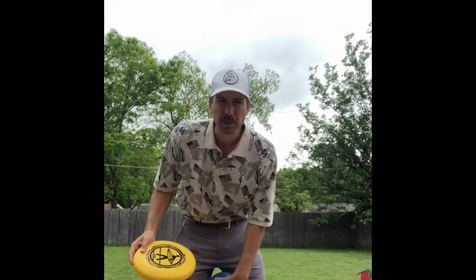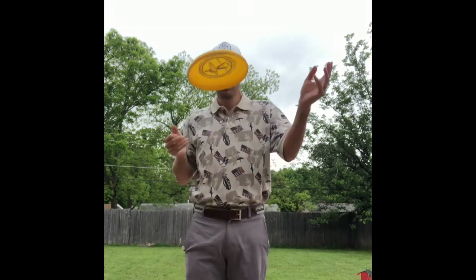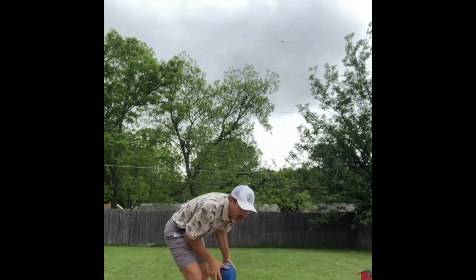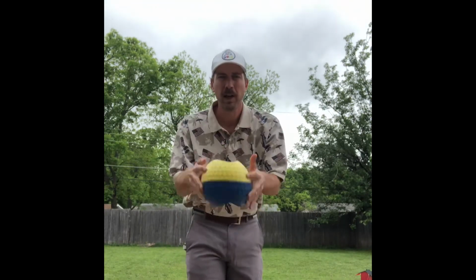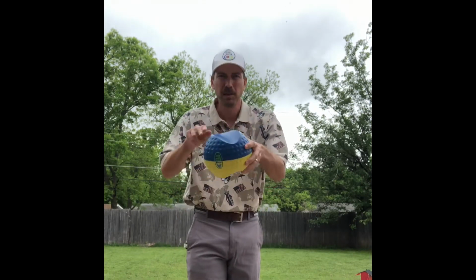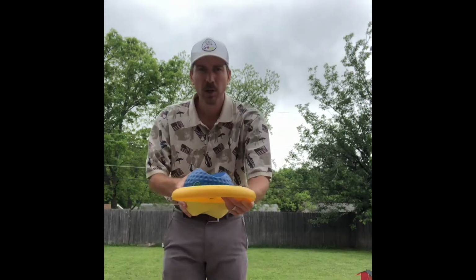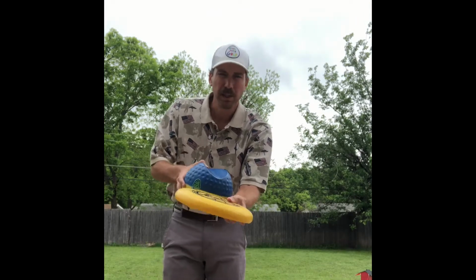Well, a Frisbee is spinning like this. Obviously, a golf ball is not spinning like that. A golf ball is spinning like this, end over end backwards. But you can imagine the midline on this golf ball being just like the Frisbee. And that's called spin axis.